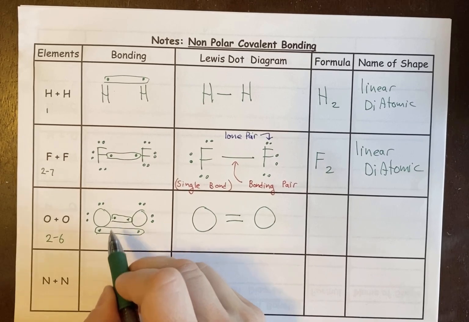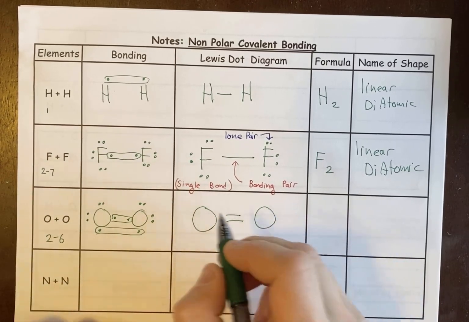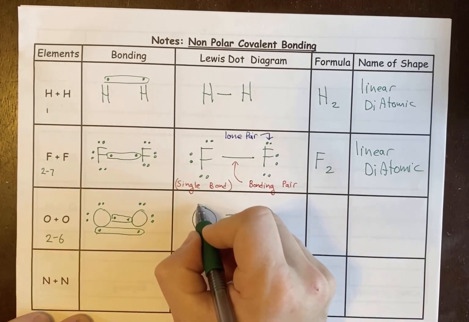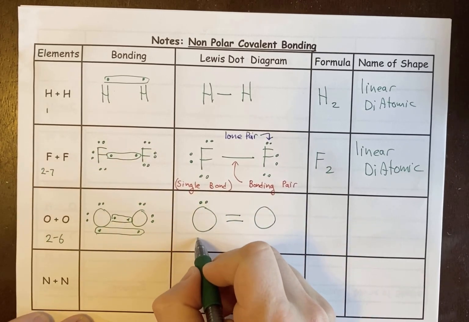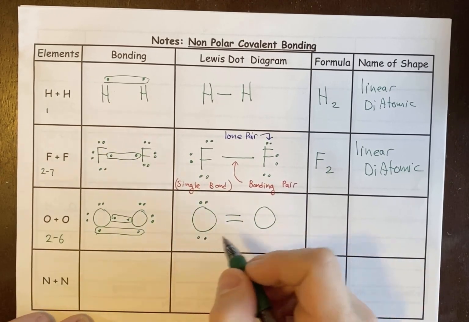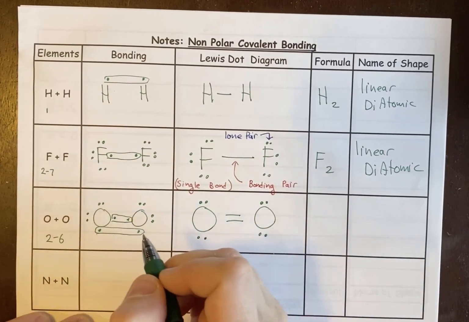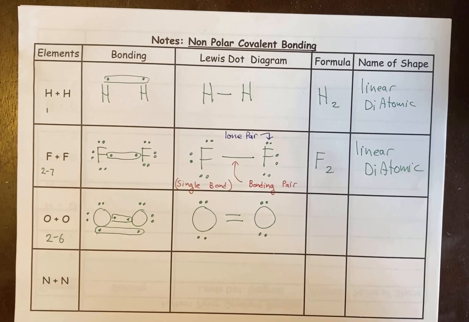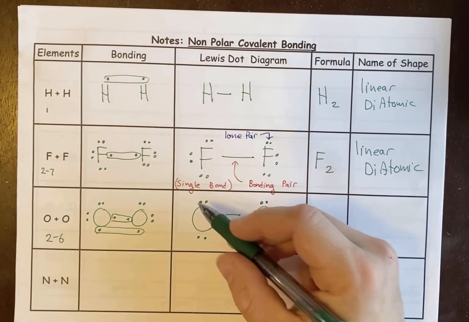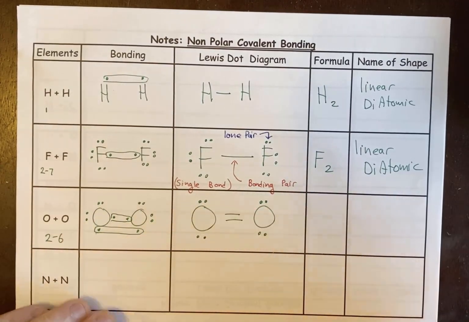I know they don't look like they're in the middle here, but when we're done, they will be. And for these lone pairs, it doesn't really matter. Technically, I'm going to put the second pair underneath just to keep them symmetrical, but that's not really right. And if you left them where they are, it's also not really right, but either is fine. The truth is a little more complicated, so we're not going to get into that.